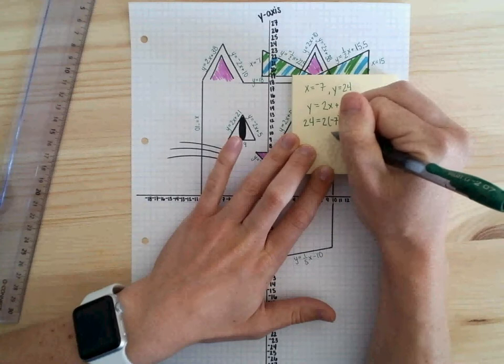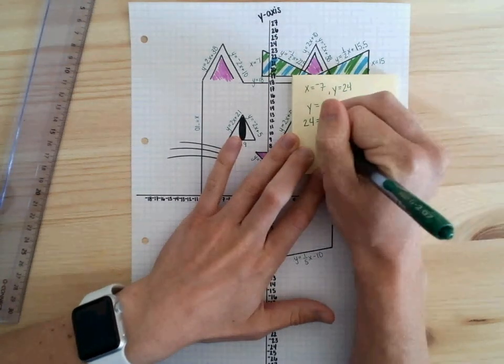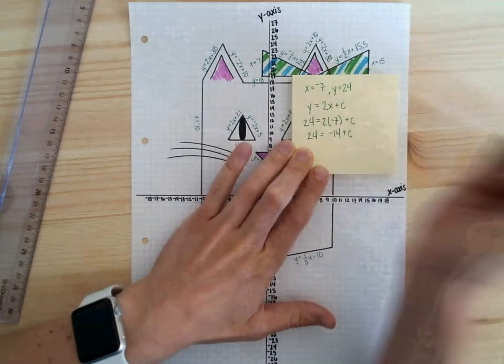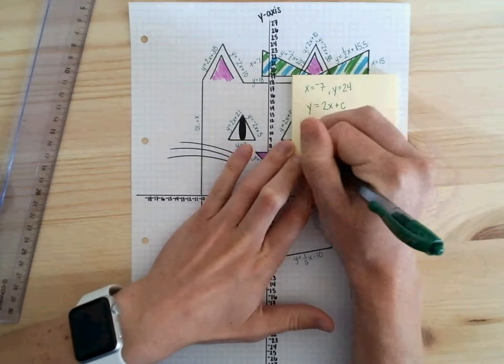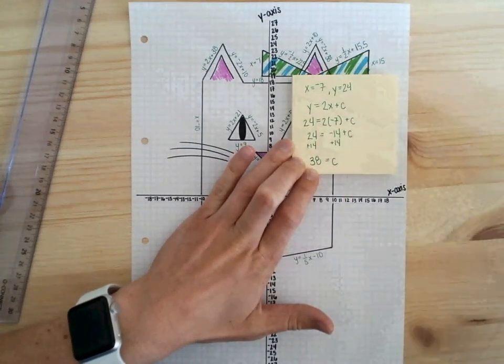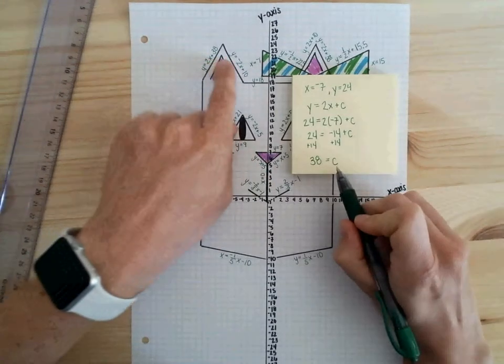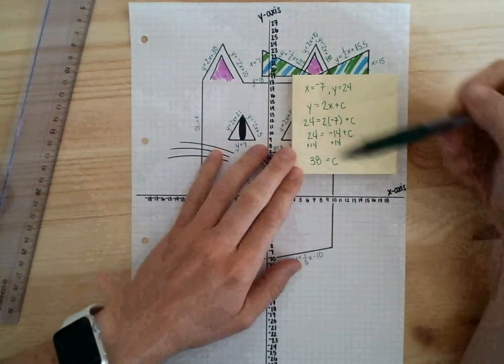So I'm going to simplify: 2 times -7 is -14. I'm going to move the -14 to the left-hand side by adding it, the inverse operation, and I get 38 equals c. So that's how I found the y-intercept of that equation is 38. It would cross the y-axis at 38.